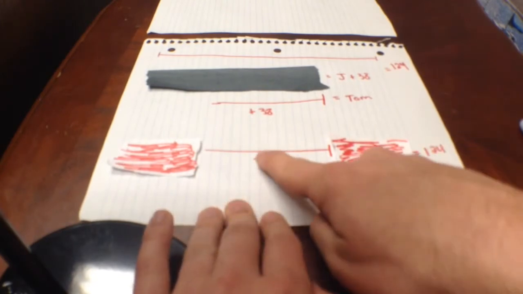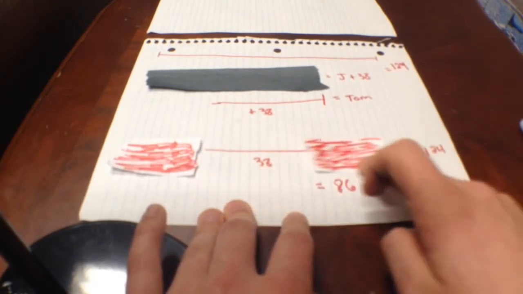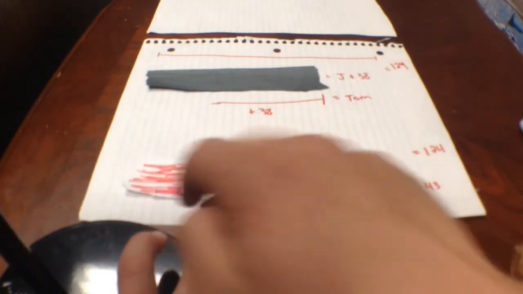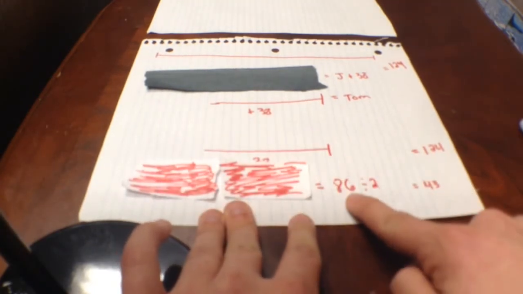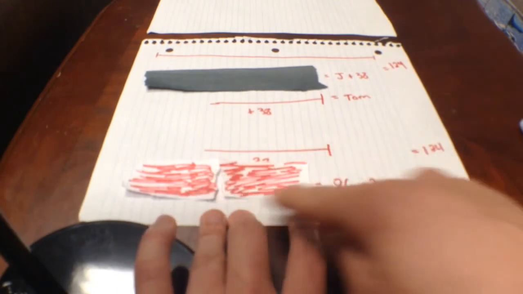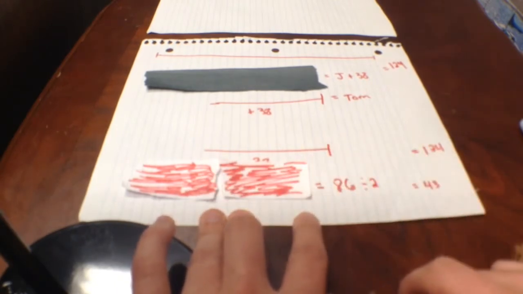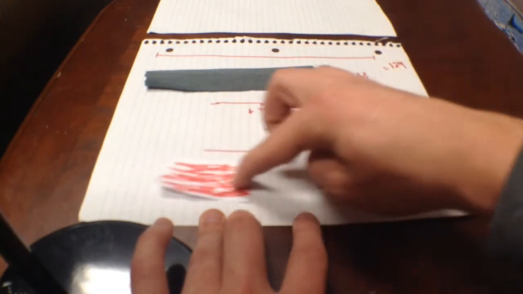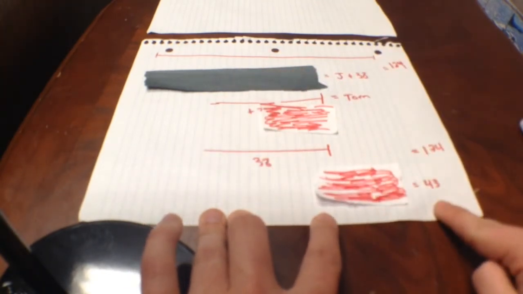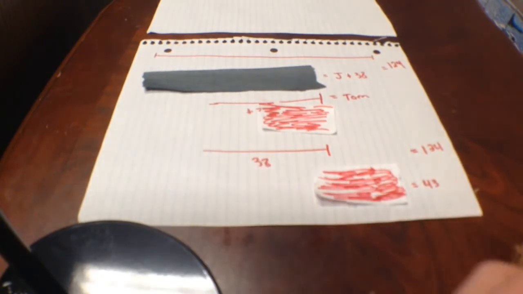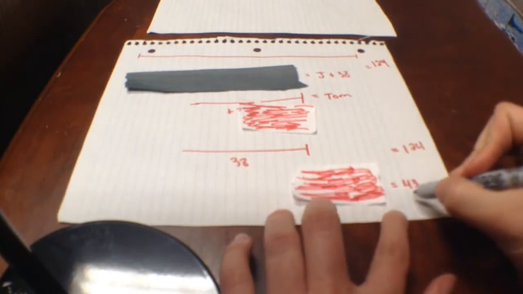And then with that, if we take away our 38 from both sides, we're left with two Jerrys. So Jerry and Jerry have 86. And since there are two Jerrys, we want to find out what only one Jerry is. So we divide it by 2, take away half of it, and we end up with Jerry has 43 bottles.